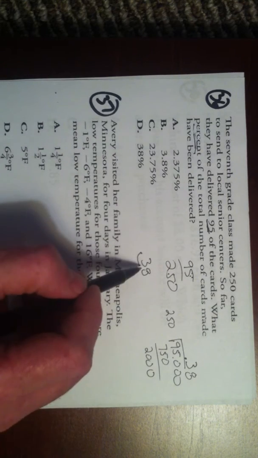You have to convert that to a percentage. What percent of the total number have been delivered? To convert a decimal to a percent, you move the decimal place over to the right. Remember, when we were converting a percentage to a decimal, we moved it to the left. Well, when you're converting a decimal to a percent, you have to move it to the right. That gives us 38 percent. Choice D.